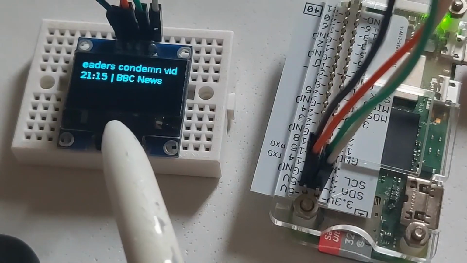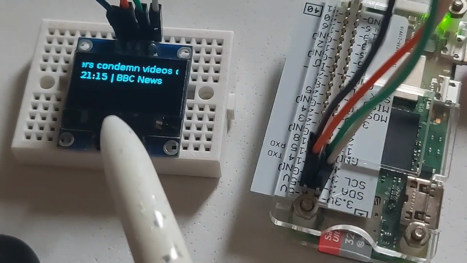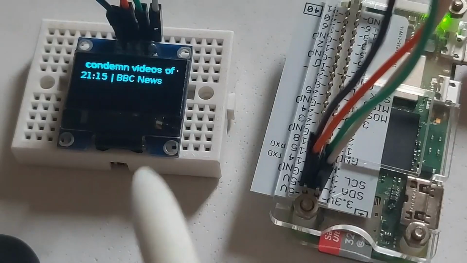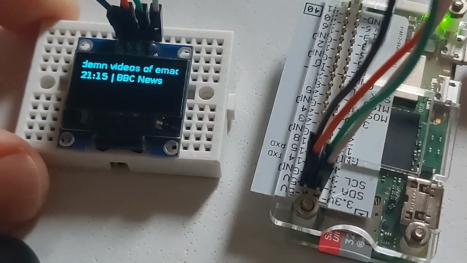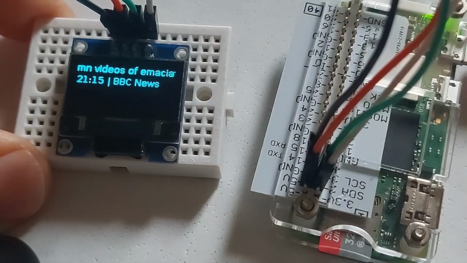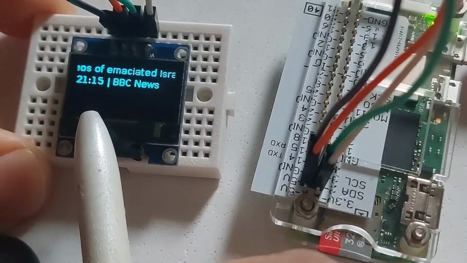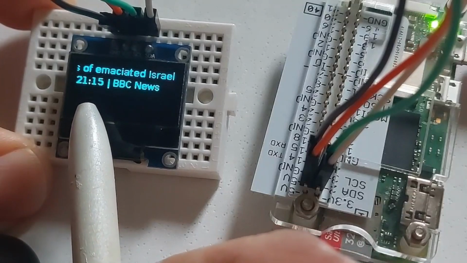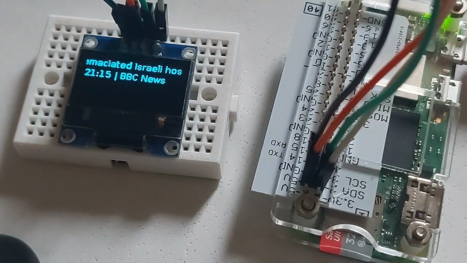The BBC news RSS feed is displayed on an OLED screen, or display as you want to call it, and that is the way it works. It scrolls through, and I've added on a timestamp, which will give you an idea when the news was published. Okay, so this was 9 o'clock last night, and also it depends on which area they are.